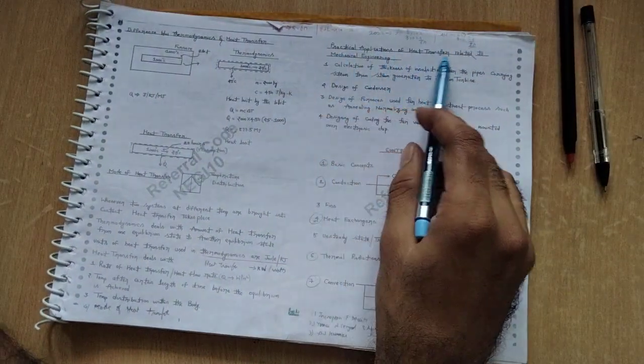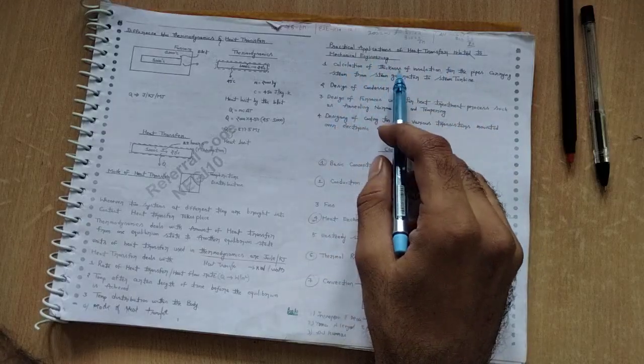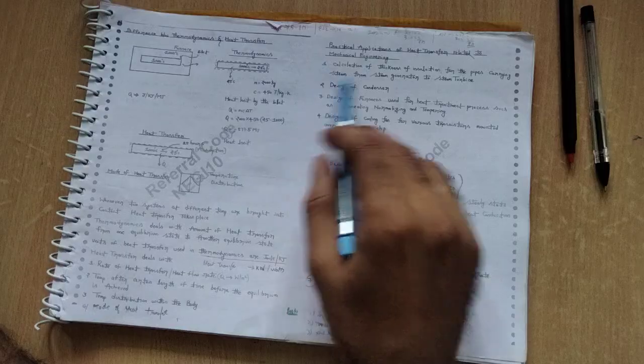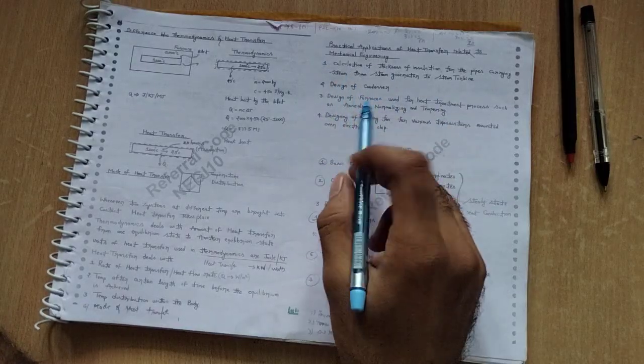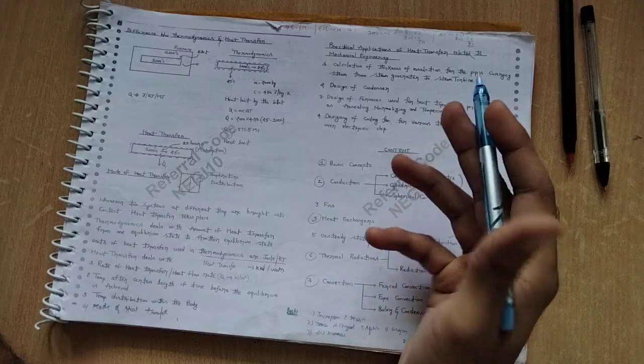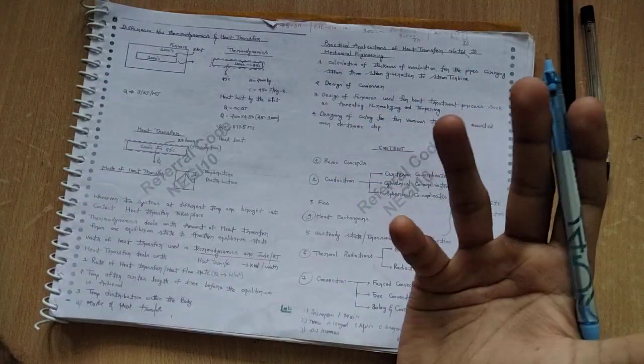So you can see practical applications of heat transfer to mechanical energy: calculation of the thickness of insulation for pipes carrying steam from the steam generator, design of condensers, and design of furnaces for heat transfer processes such as annealing, normalizing, and tempering. So these are different kinds of cooling. A lot of things have been added.